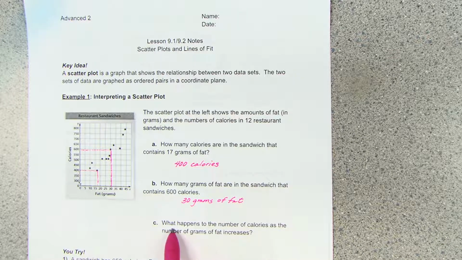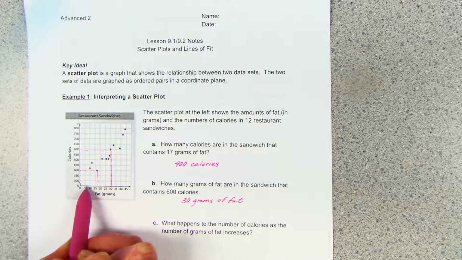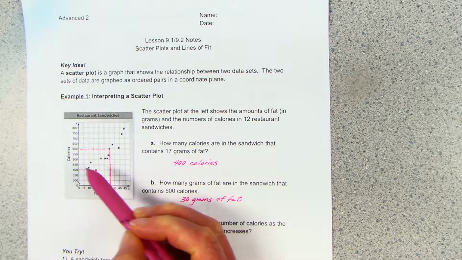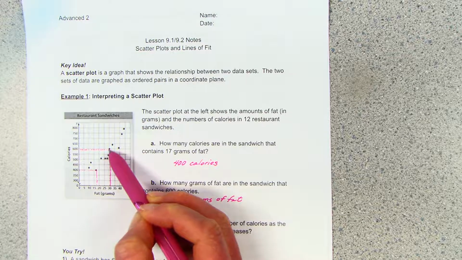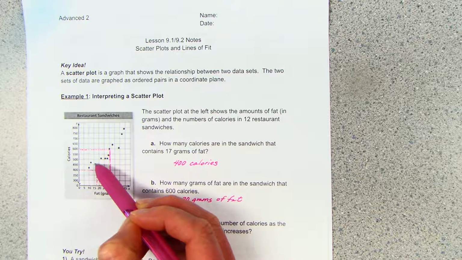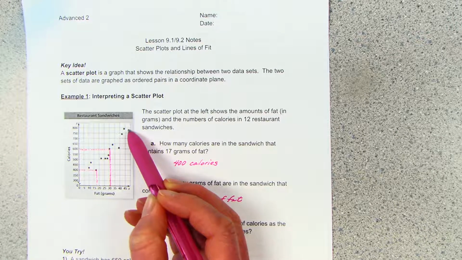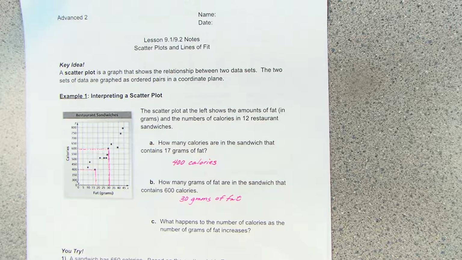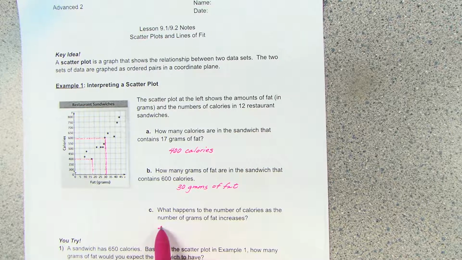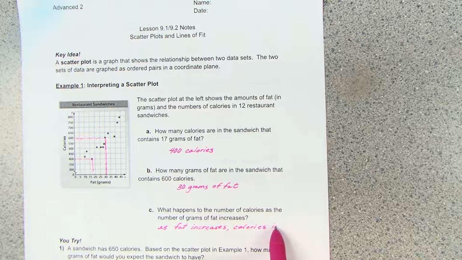All right. And then they'll ask for kind of a trend. What happens to the number of calories as the number of grams of fat increases? So I can see that as the number of grams of fat increases, my number of calories seems to be increasing too. If I look at the data, it generally seems to be going upward. It has a positive slope. So as fat increases, calories increase.